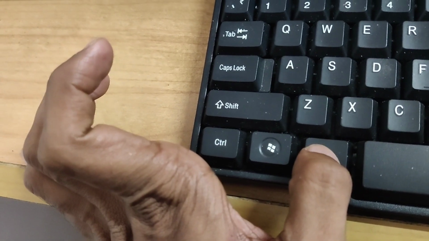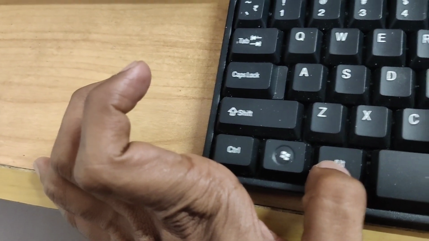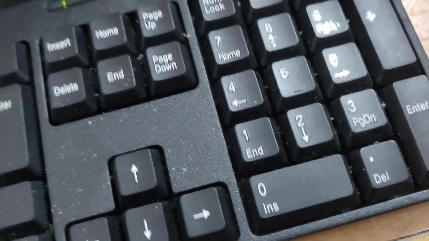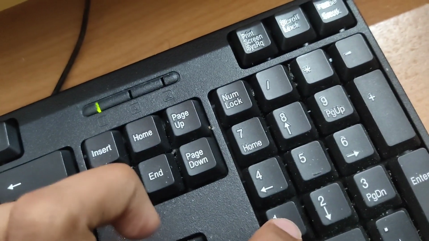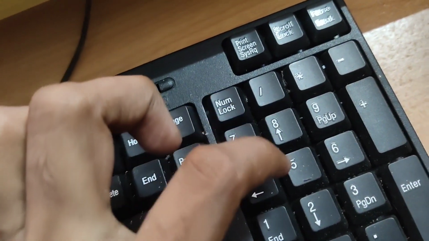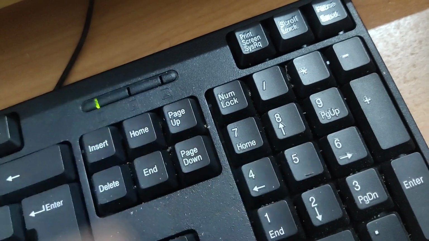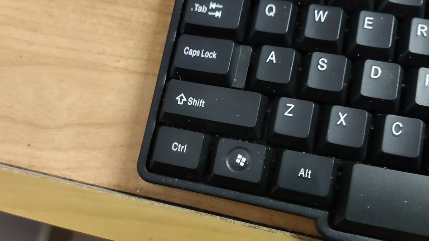This is the Alt key that is located on the left side of your space bar. You must press this Alt key, and do not remove your finger from it. At the same time, you must type 175. After that you can release your finger from the Alt key.